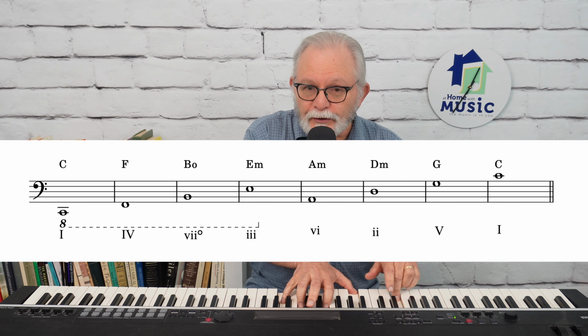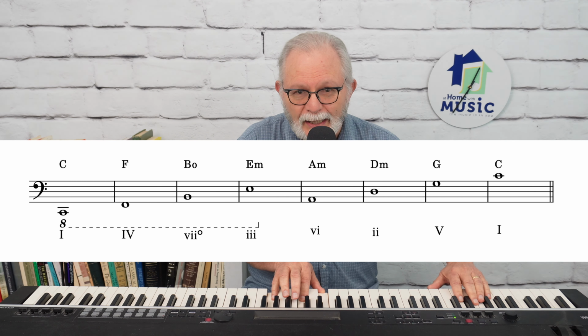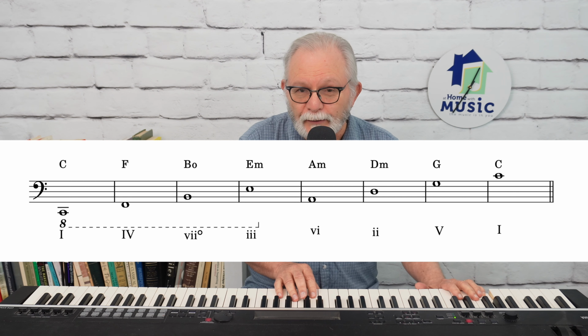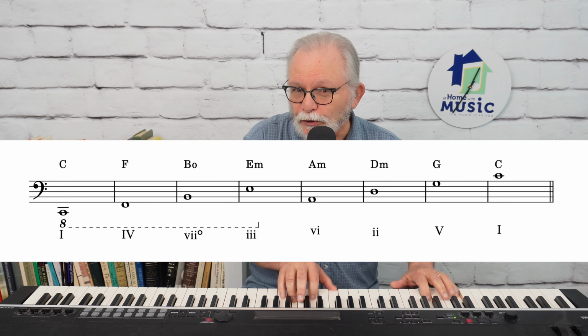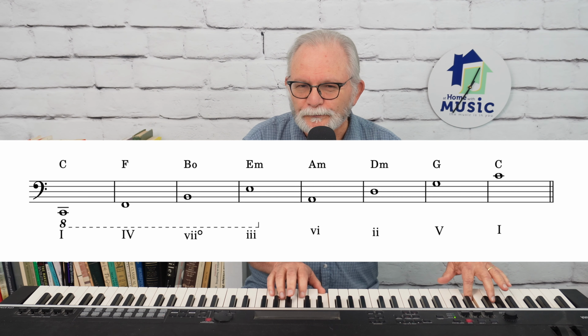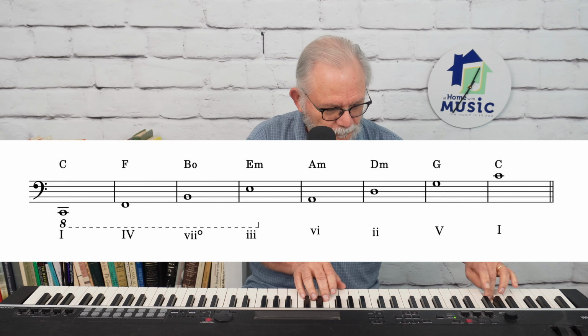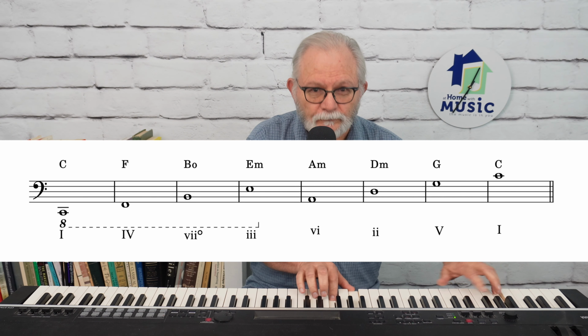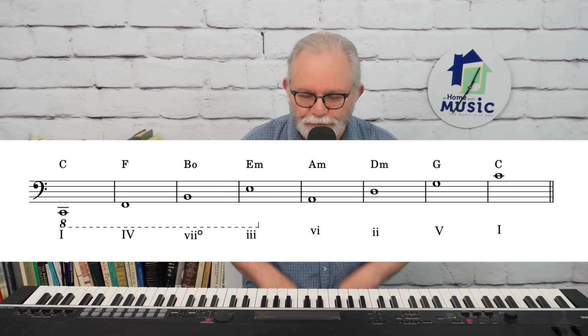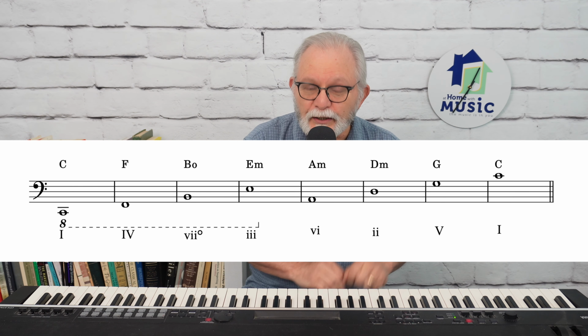Now, of course, you don't always have to go all the way around the circle when you're in the major key. You can jump from, say, the tonic out to the minor 6, and then you work your way back with each bass note going up a fourth, or each chord going up a fourth. Sounds like Heart and Soul. And of course, the famous 2-5-1 progression, that's just a mini circle of fifths.